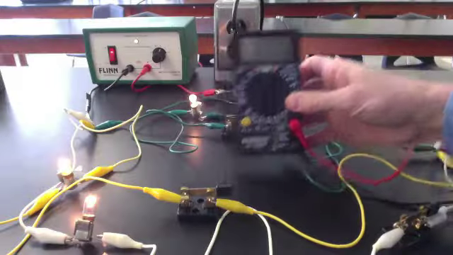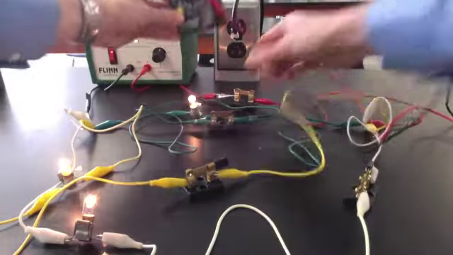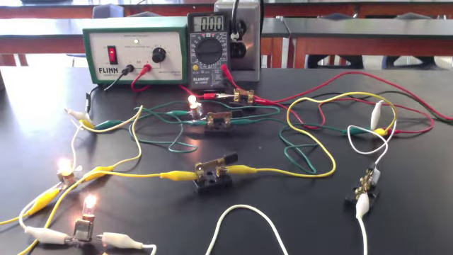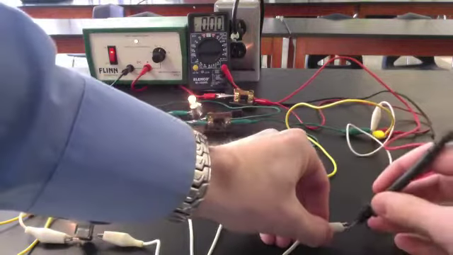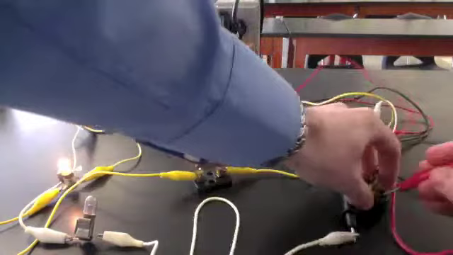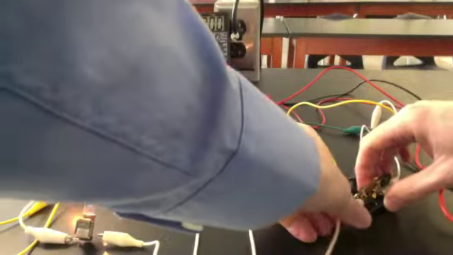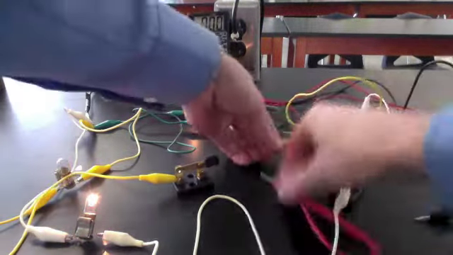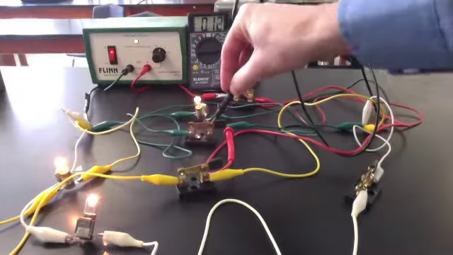We can check the current in this circuit by setting our multimeter to measure current. The current in path 3 is 0.13 amps. The current in path 2 is also 0.13, as well as path 1.